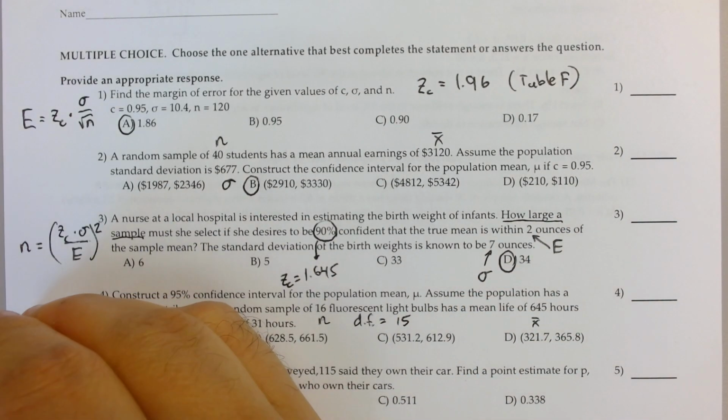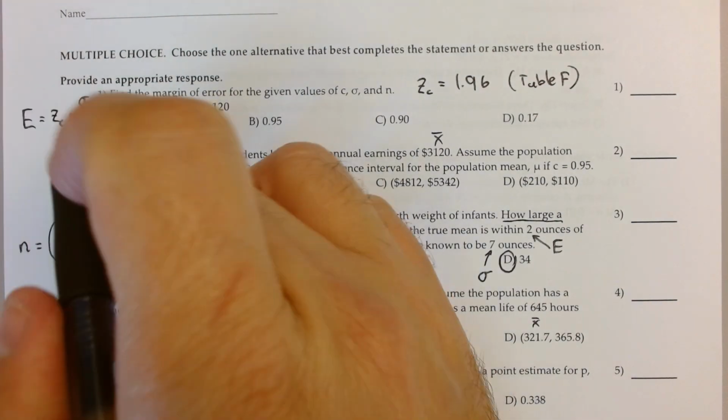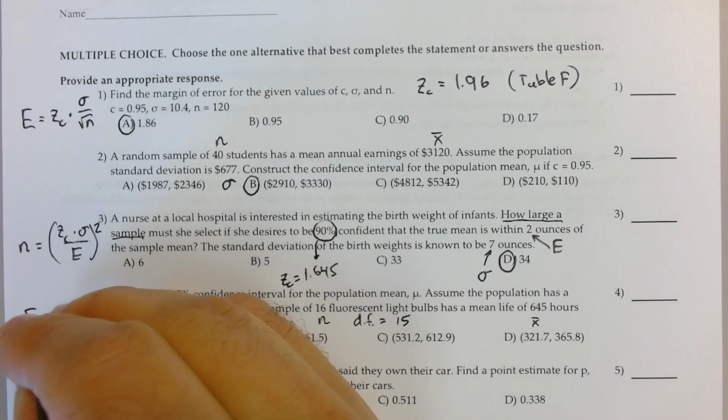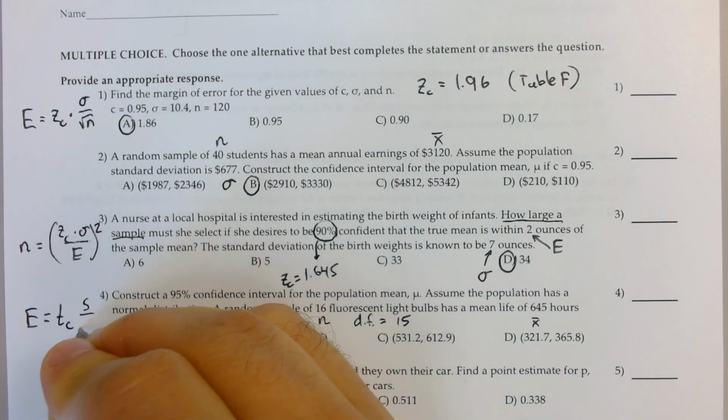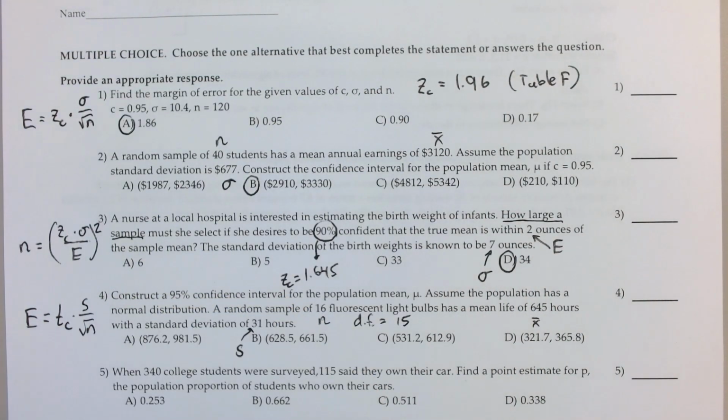Oh, let me put the formula so that we know what we're talking about. So the formula changes slightly. Instead of Z sub C, it's T sub C, and instead of sigma, it's S. But then it's still divided by the square root of n. So the formula is almost the same, but we look for critical value slightly differently.